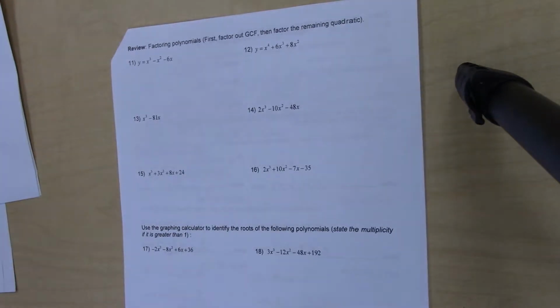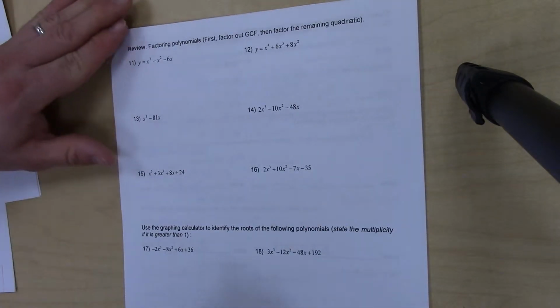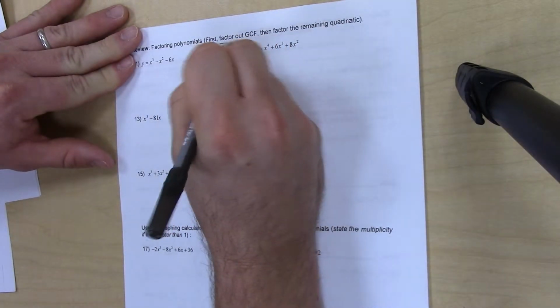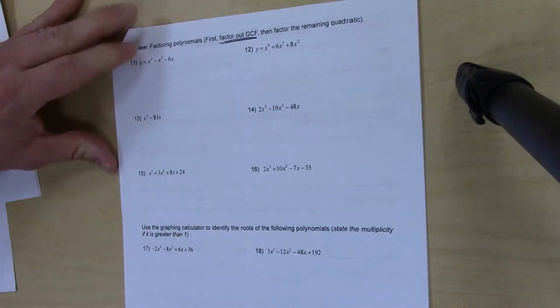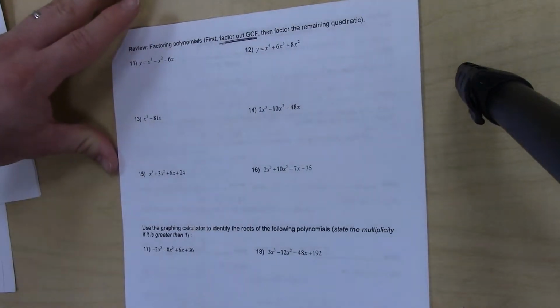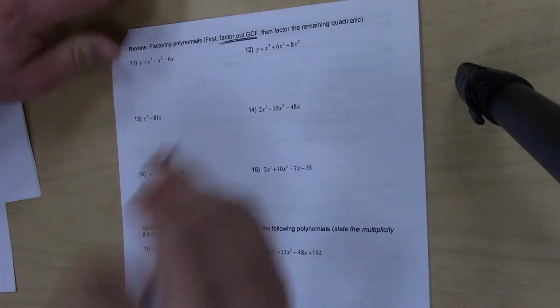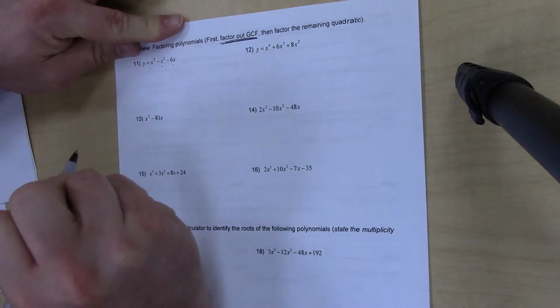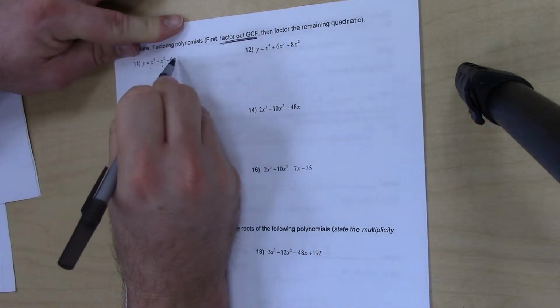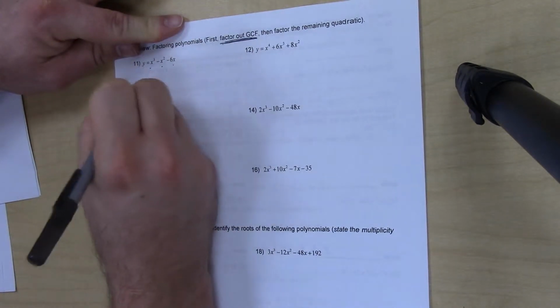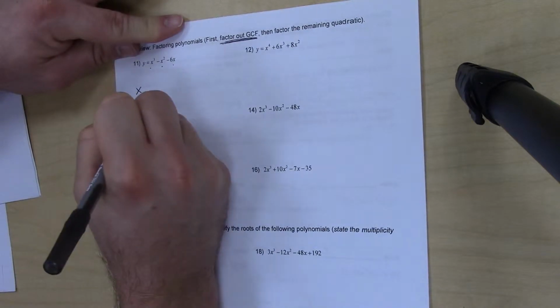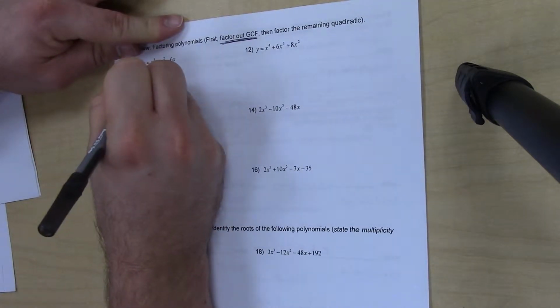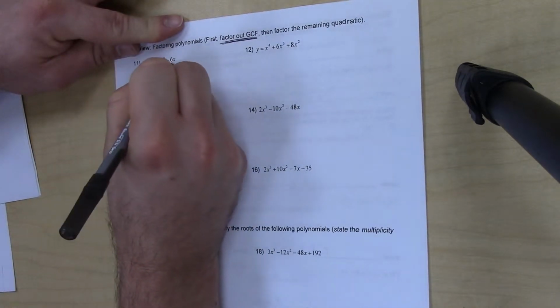So what I'm talking about here is factoring polynomials. The first thing, again, you want to factor out the GCF if you can do that first, okay? Then you just factor out the remaining quadratic, because in this one, what do each one of these terms have in common? They all have an x. They don't have an x squared because there's not one here. So what I'm going to do here is factor out an x. What I mean by that is I'm going to divide each one of these by x.